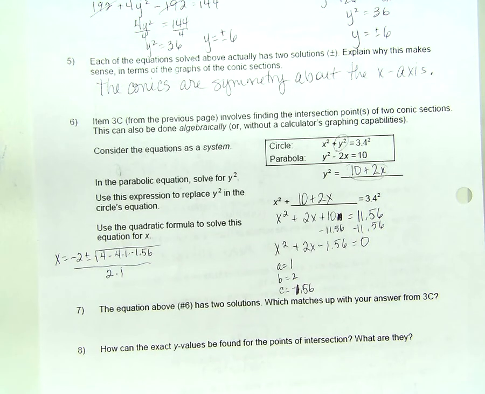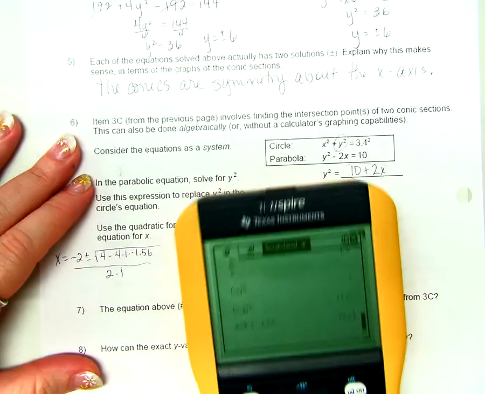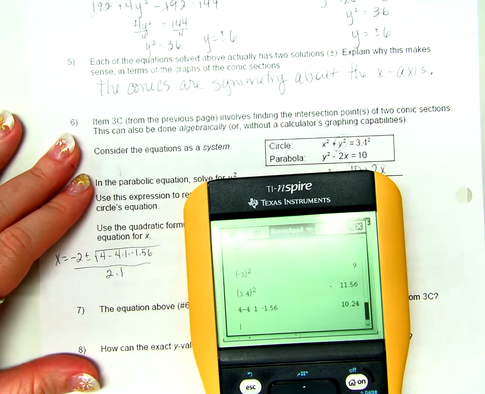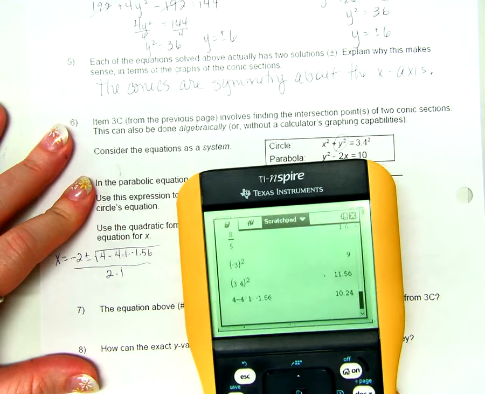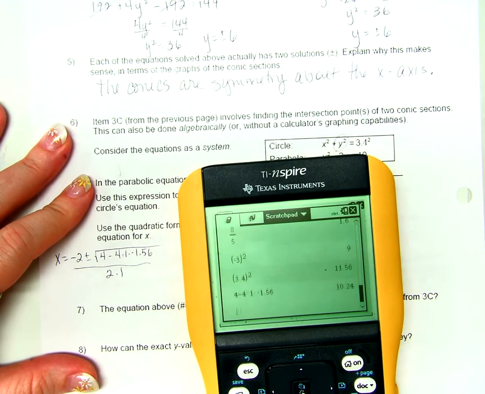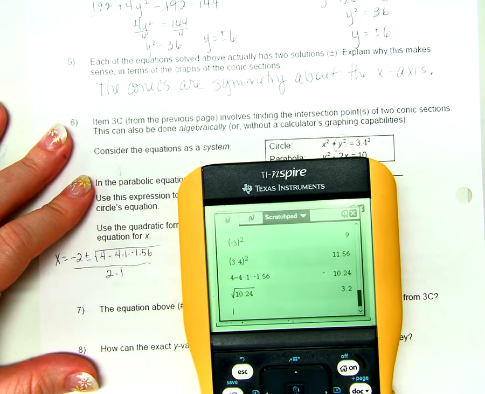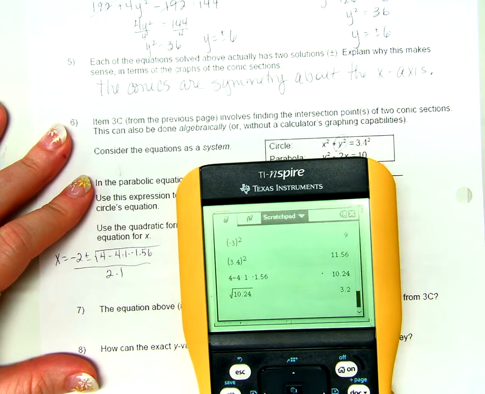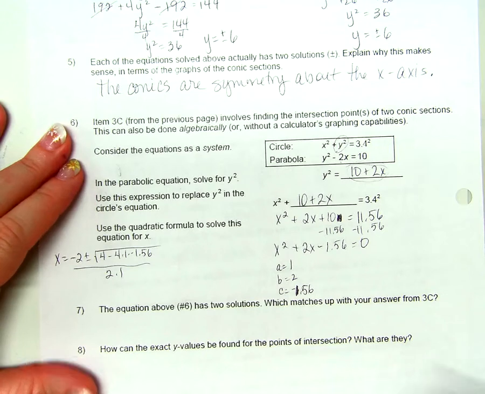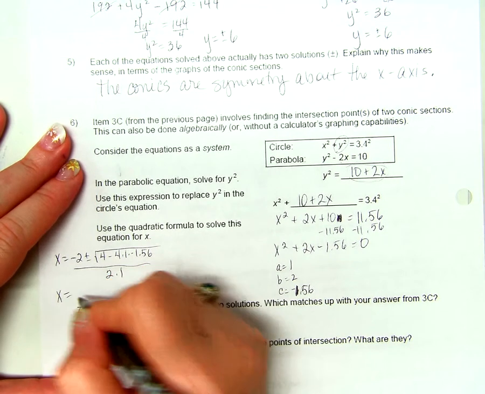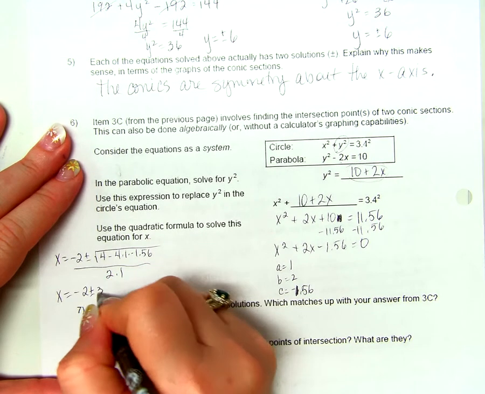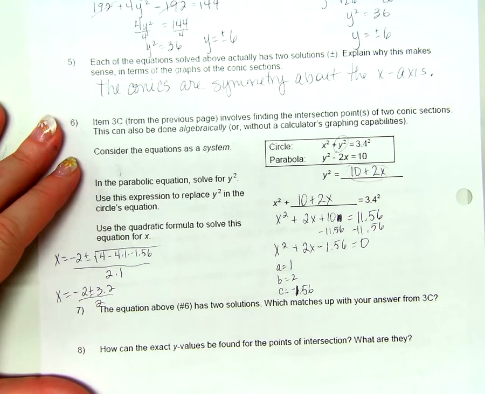So 4 minus 4 times 1 times negative 1.56 is 10.24. And you guys may not think that's great, but I know something that maybe you don't. The square root of 10.24 is 3.2. It's a nice number, right? So x equals negative 2 plus or minus 3.2 over 2.